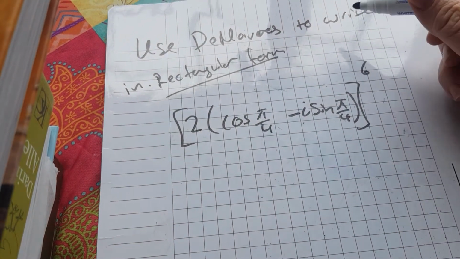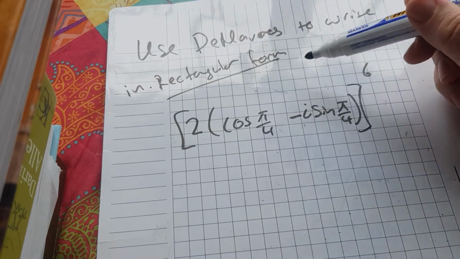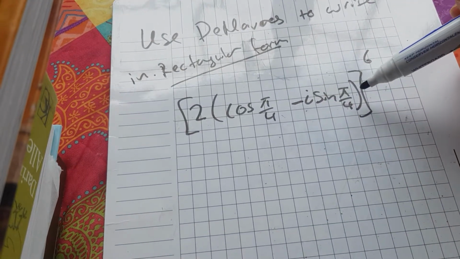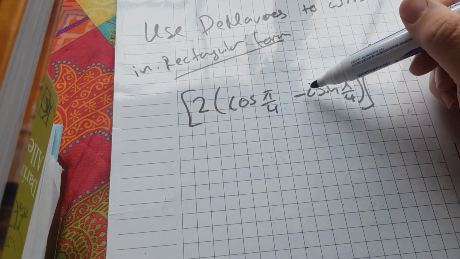Okay, so use De Moivre to write this in rectangular form. Now this is a little bit different because I just want to point this out.